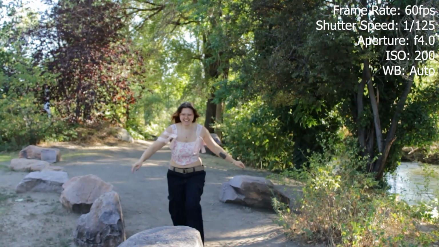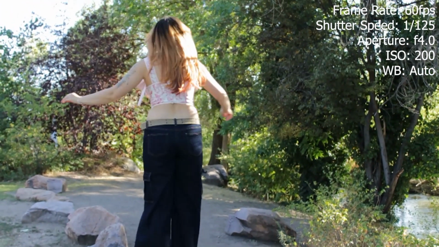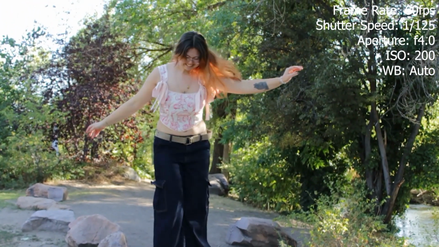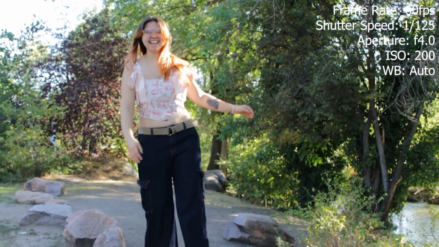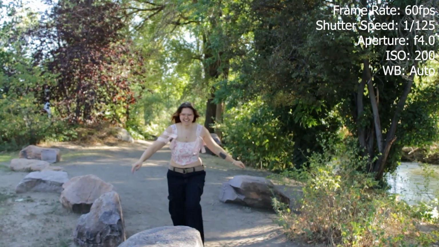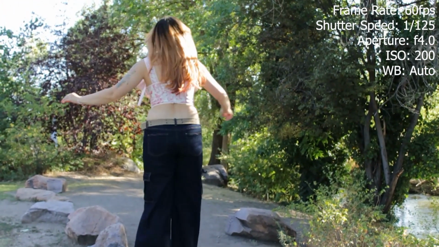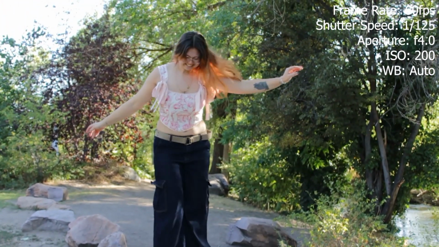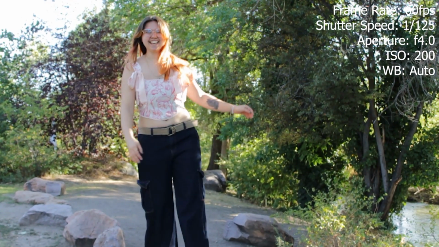This shot, I had my frame rate at 60 frames per second because I knew I was going to want to put it in slow-mo. My shutter speed I doubled to 1/125. My aperture was at 4.0 to try to help keep the person in focus. My ISO was up just a little bit to 200, which helped with the shadows in this area, and again, still working on the white balance.